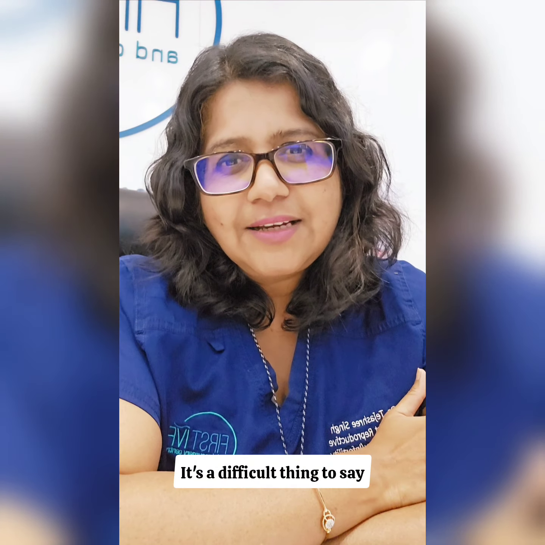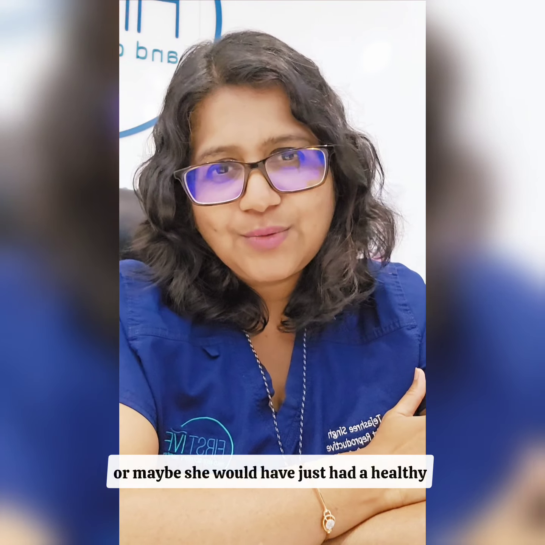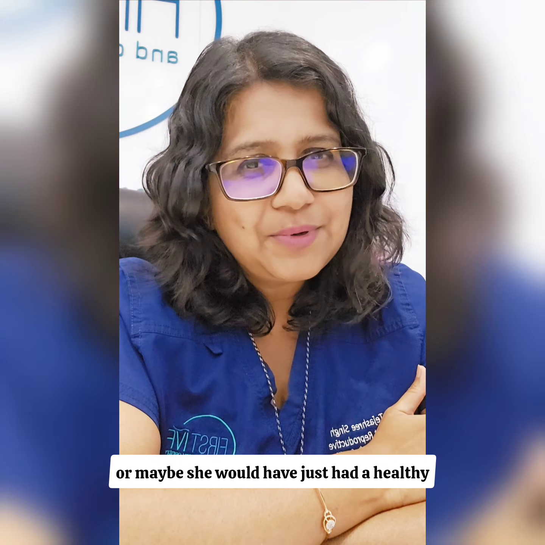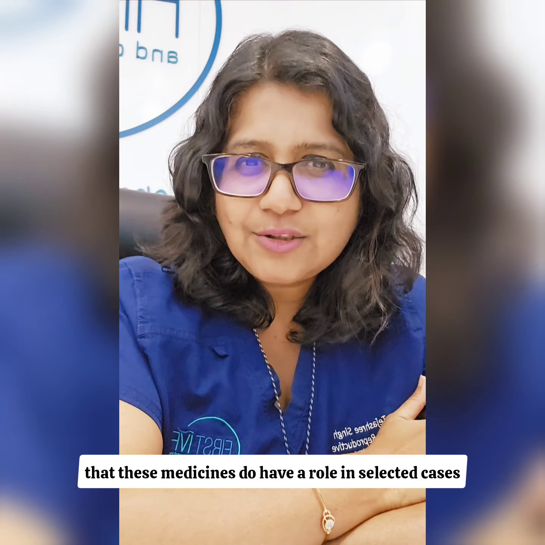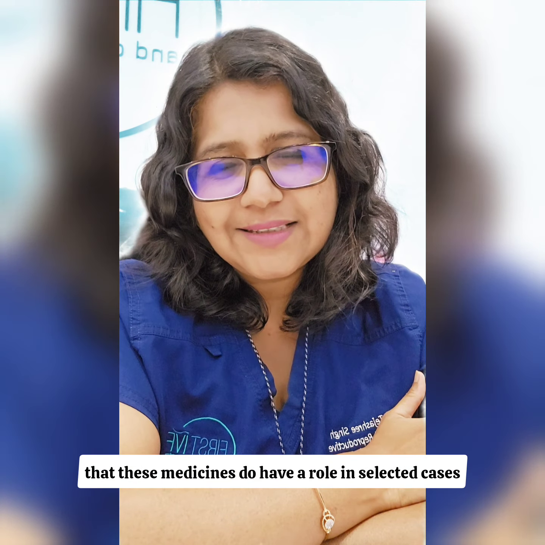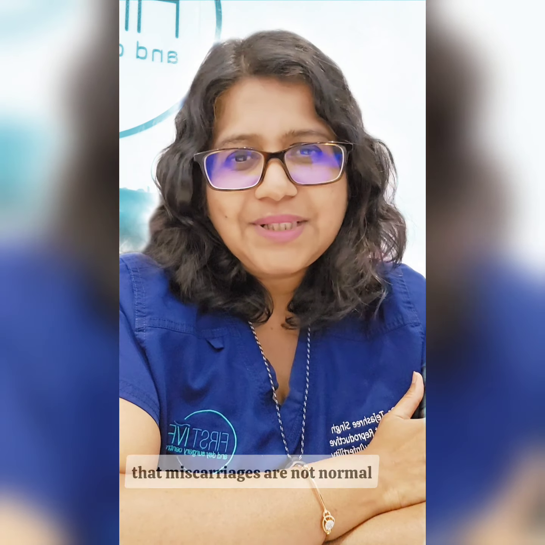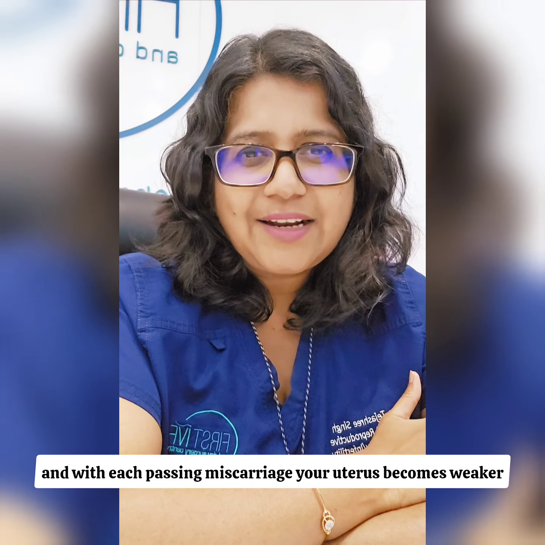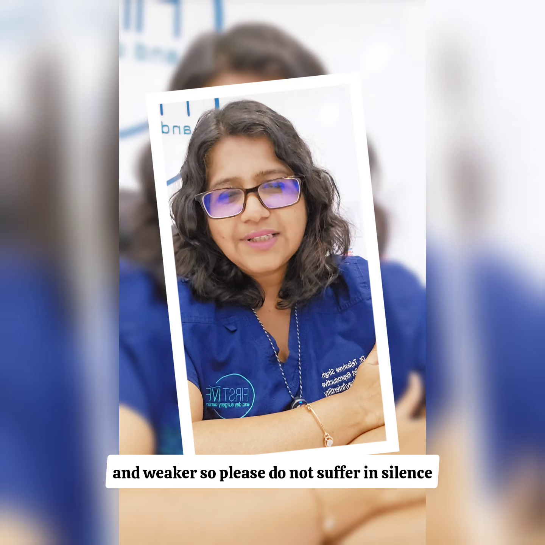It's a difficult thing to say whether it is these medicines which helped her, or maybe she would have just had a healthy pregnancy even without them. But I personally feel that these medicines do have a role in selected cases. So, it's very important for us to understand that miscarriages are not normal, and with each passing miscarriage, your uterus becomes weaker and weaker. So, please do not suffer in silence.